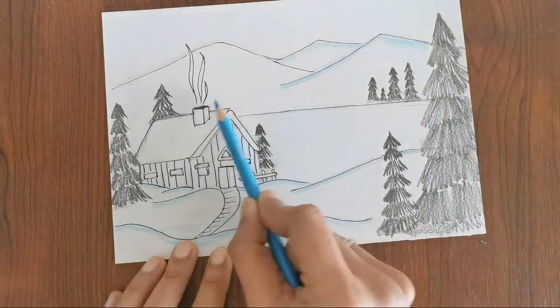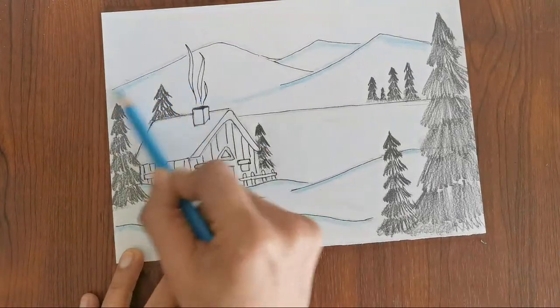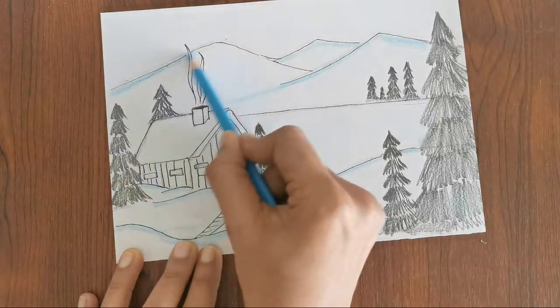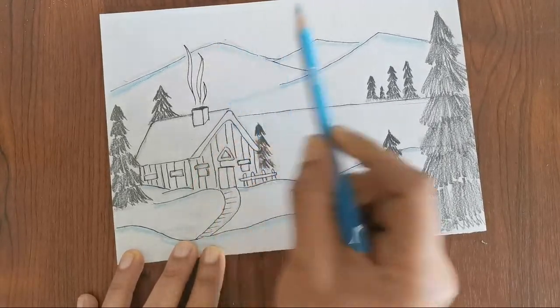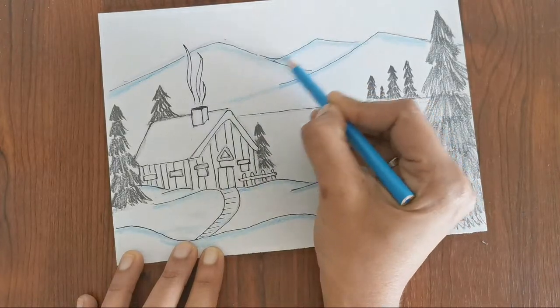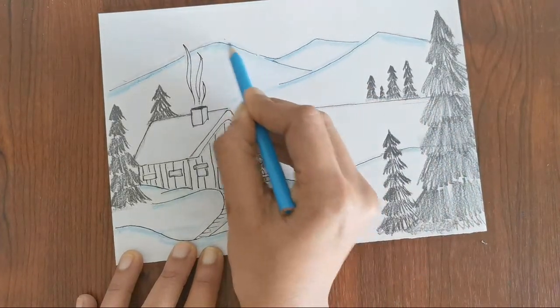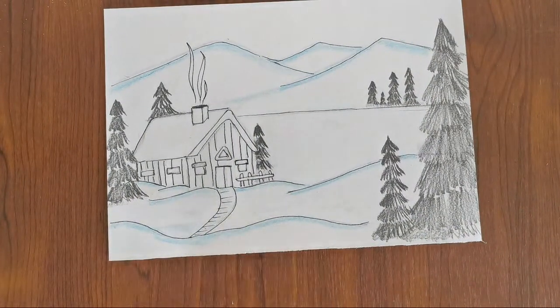Okay, so this much area I have completed using a light blue shade.